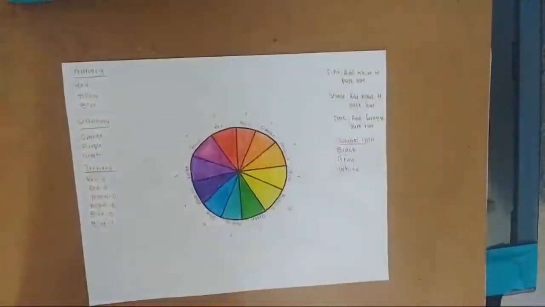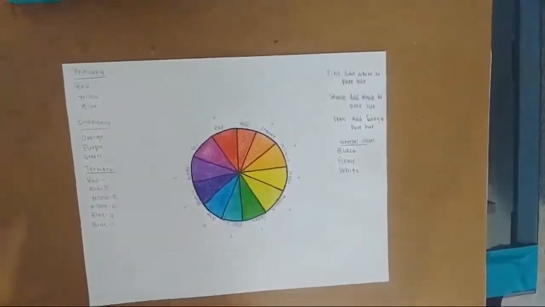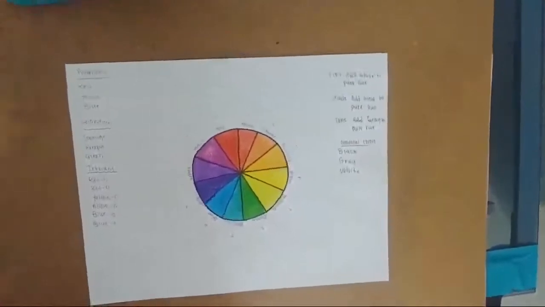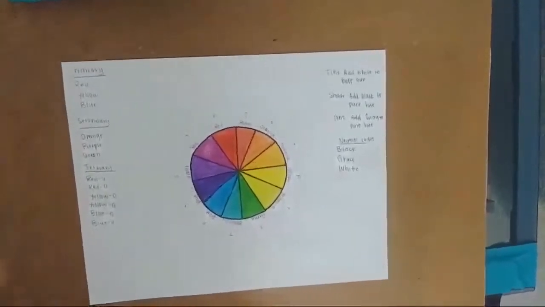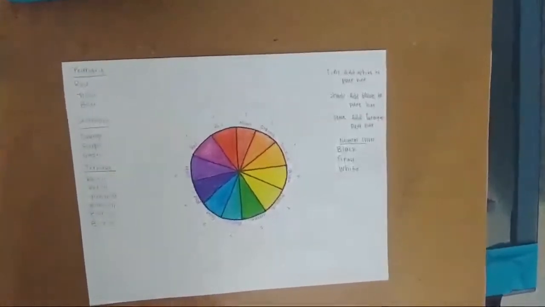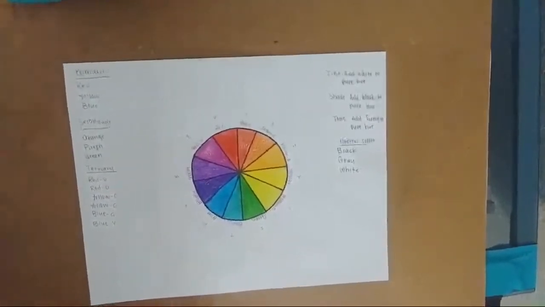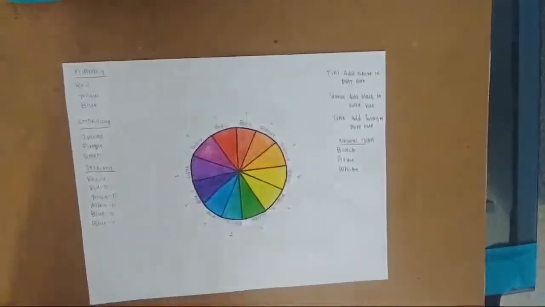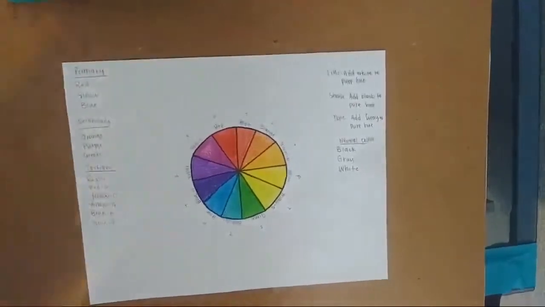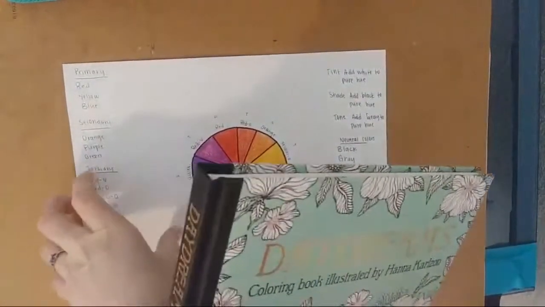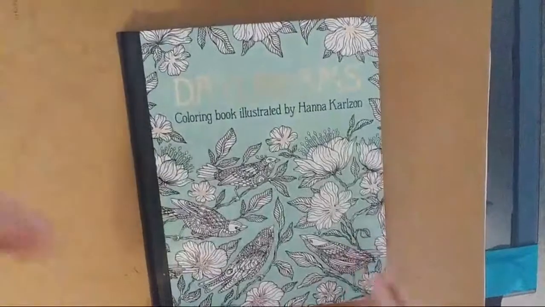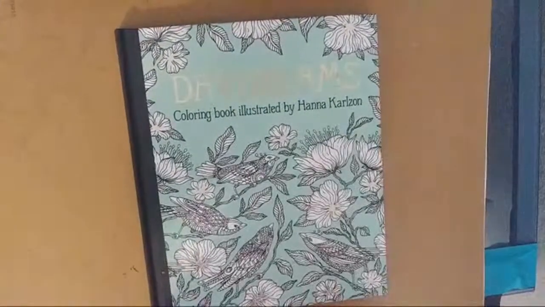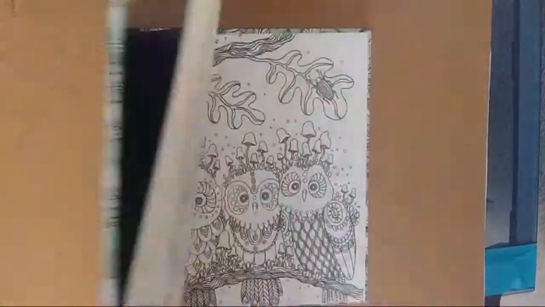Now I want to show you some examples of some of the pages that I've colored in my coloring books of some of the color schemes that I've talked about. Now, I wish I could show some of my physical work, but it's all packed away right now, so that's kind of a no-go if I want to get this video done.